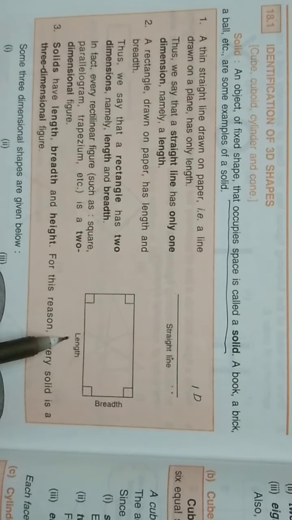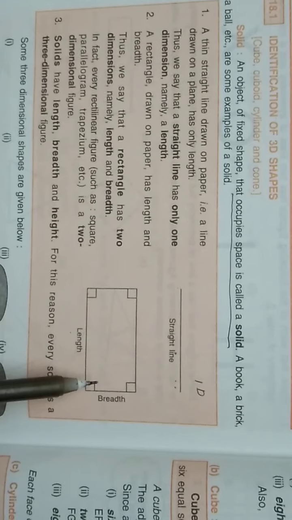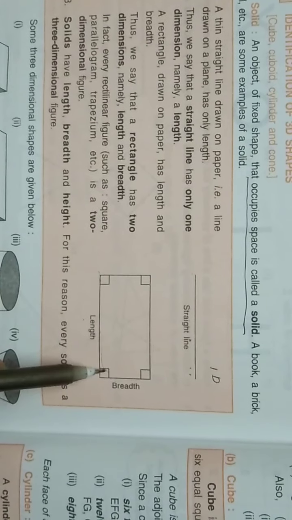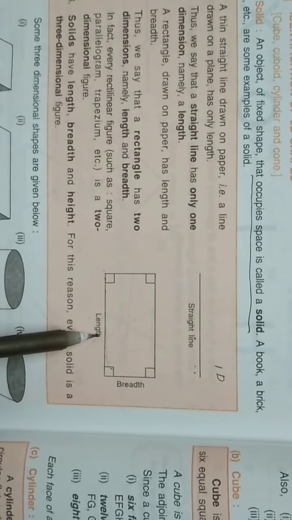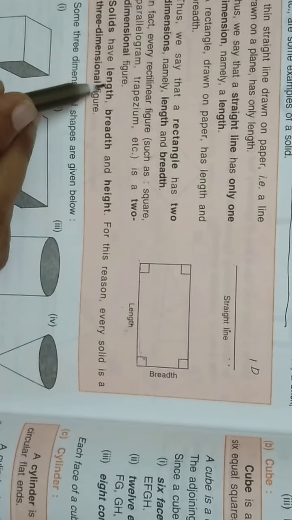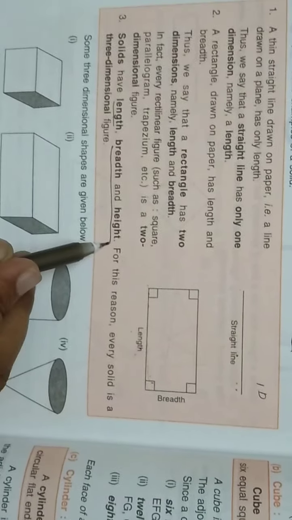Now what are two-dimensional figures? Rectangle, square, parallelogram, these all are two-dimensional. They have length and breadth, so they are known as two-dimensional figures. Now what is three-dimensional? A solid has three dimensions: length, breadth and height. For this reason, they are three-dimensional figures.